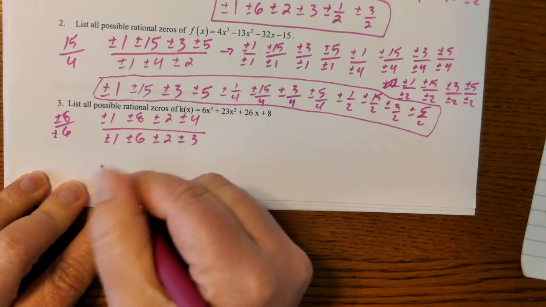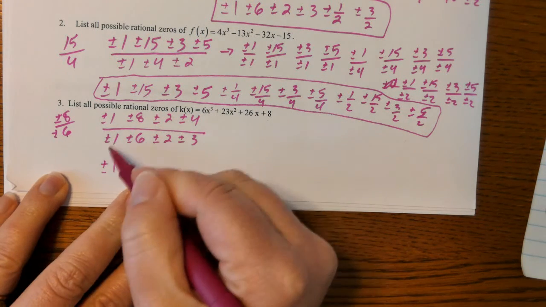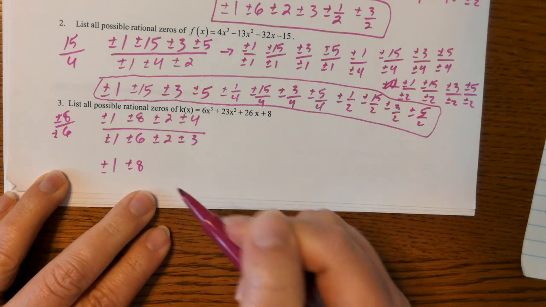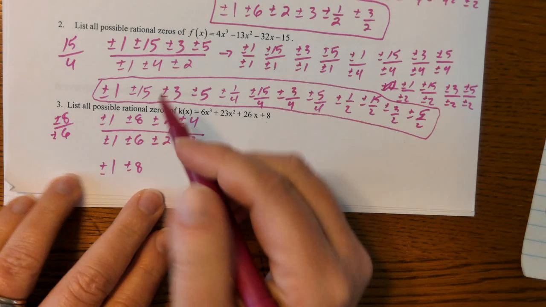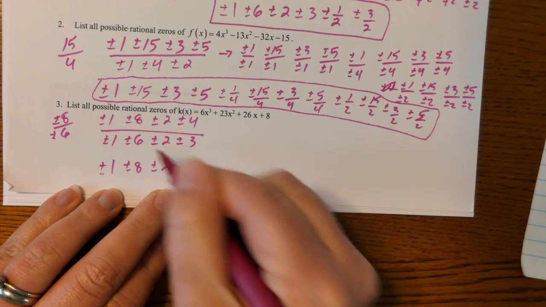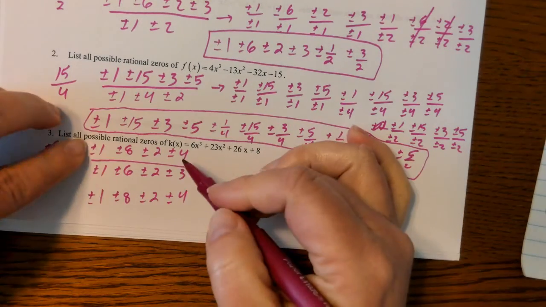So 1 over 1 is going to reduce down to just 1. 8 over 1 would reduce down to just 8. So I'm saving the step of writing these extra fractions and then reducing. 2 over 1 would be just 2. 4 over 1 would be just 4. And again, it's positive or negative. Okay? So I've done each of these numbers divided by 1.